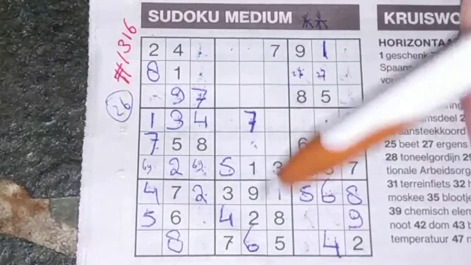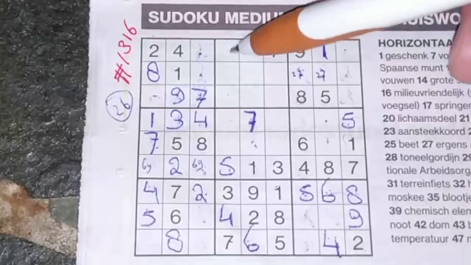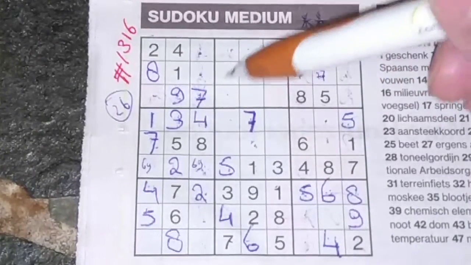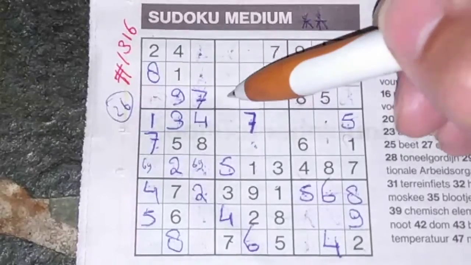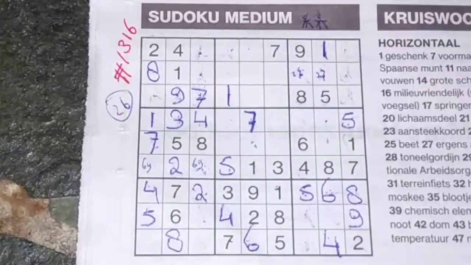1 in this column, 1 in the middle column, so the column next. The only 3 places for the 1 should be here, or there. We see here 1, no 1 there. 1 also there, no 1 here. 1 box left for the 1, should be there.